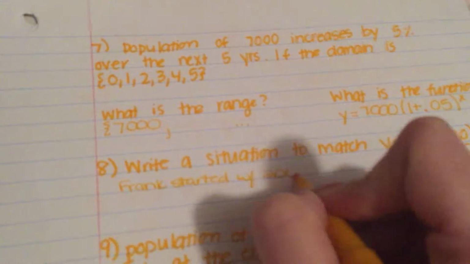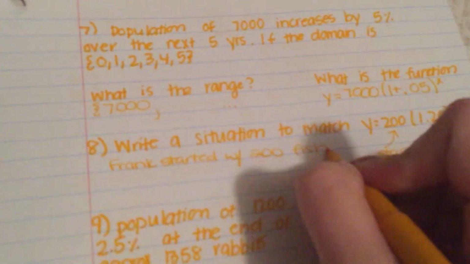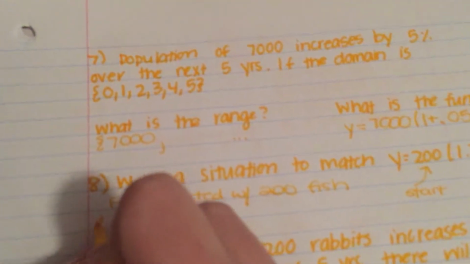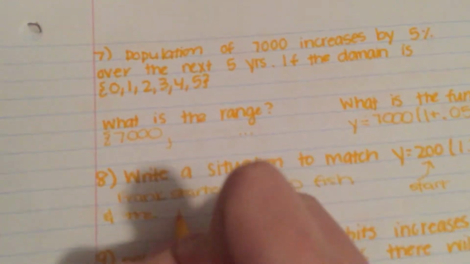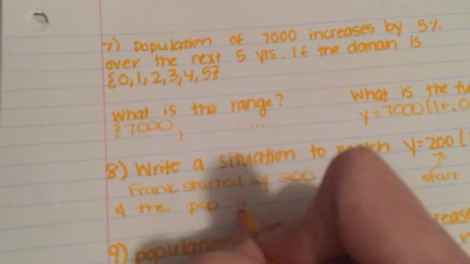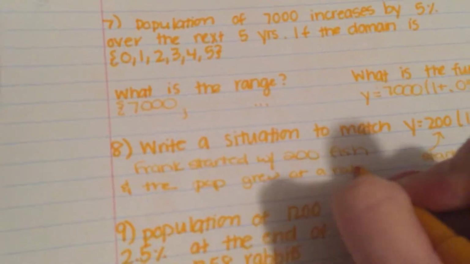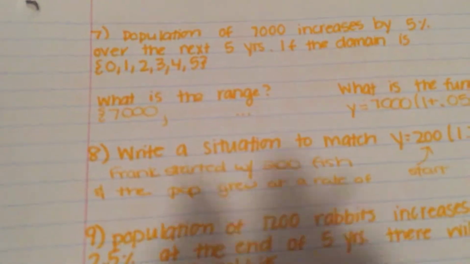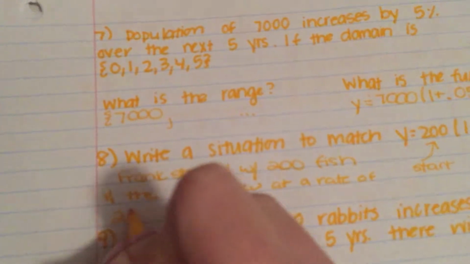Why I chose fish, I don't know. And the population grew at a rate of 20%.